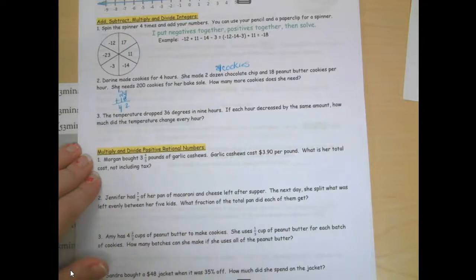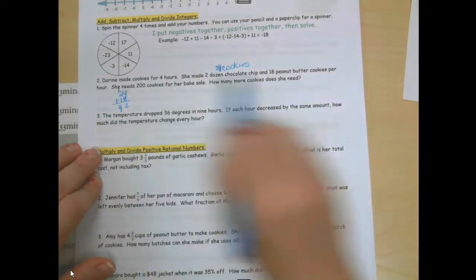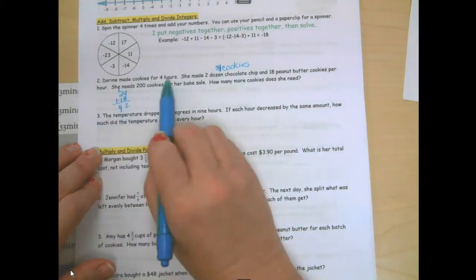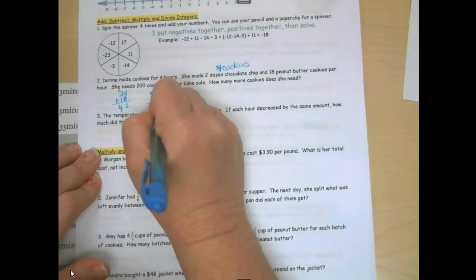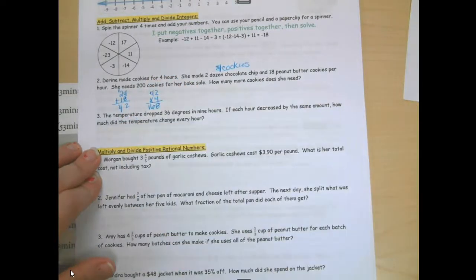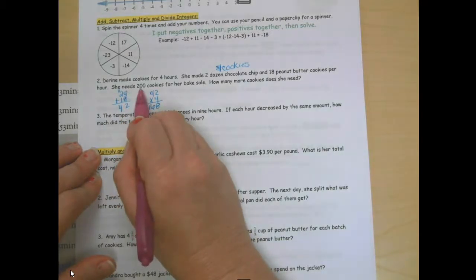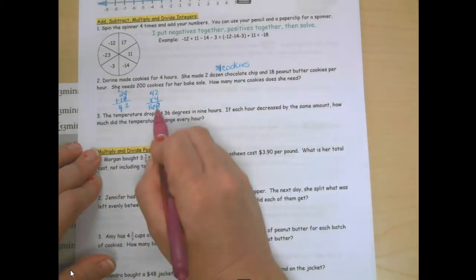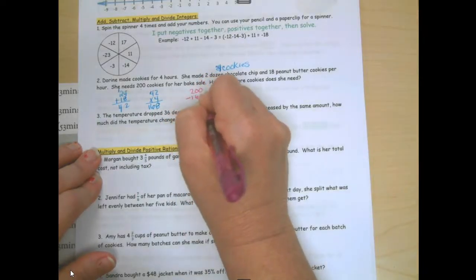She has 42 cookies. That was per hour, and she worked for 4 hours. So now 42 times 4. So she has 168 cookies. If she has to have 200 cookies, if she has 168, how many more does she need? 200 minus 168.